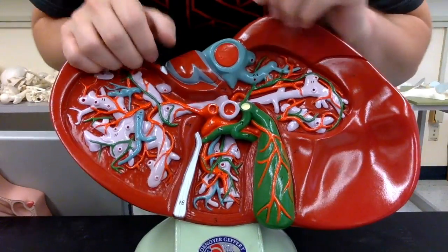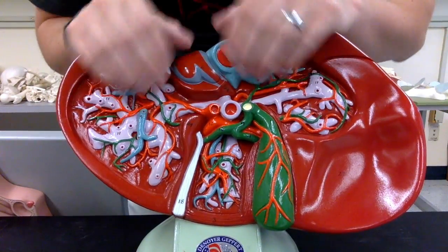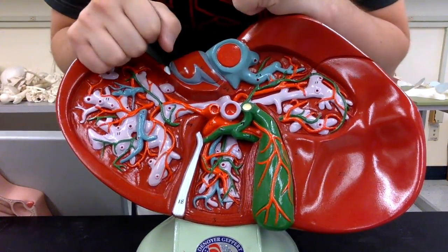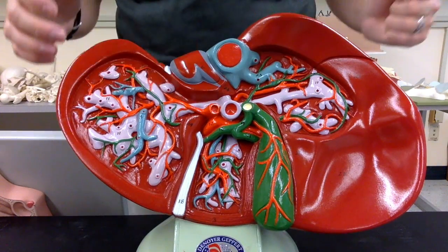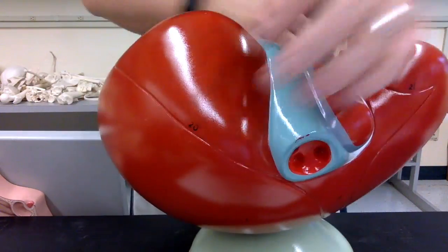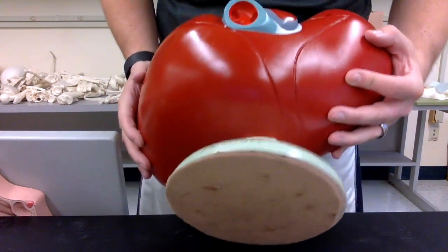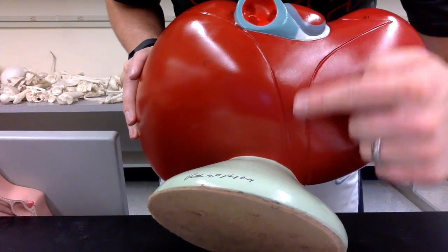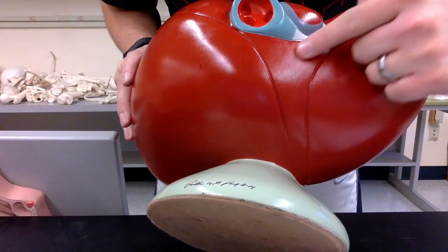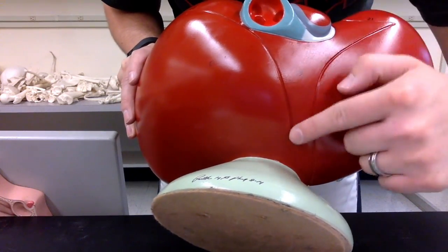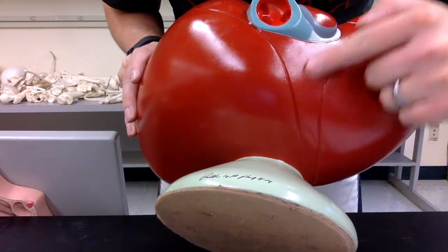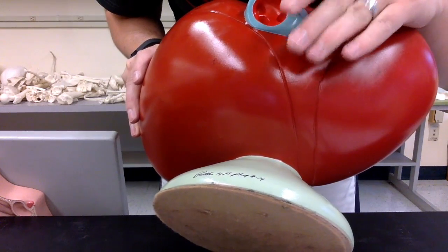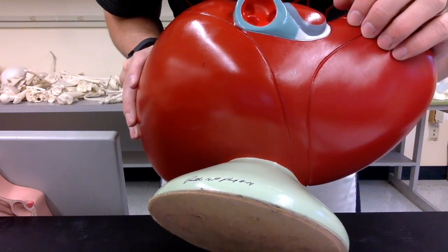Alright guys, so in this section we're going to cover the anatomy of the liver, one of the accessory structures of the digestive system. So the first thing we cover is on the front part of it. And you see this stretch right here, it should be white, but it is discolored. This is the falciform ligament. It connects the top part of the liver up to the diaphragm.